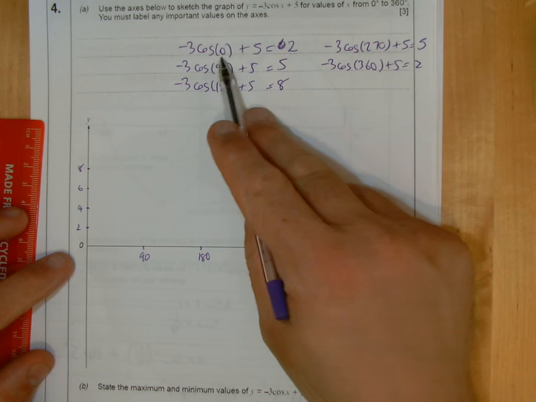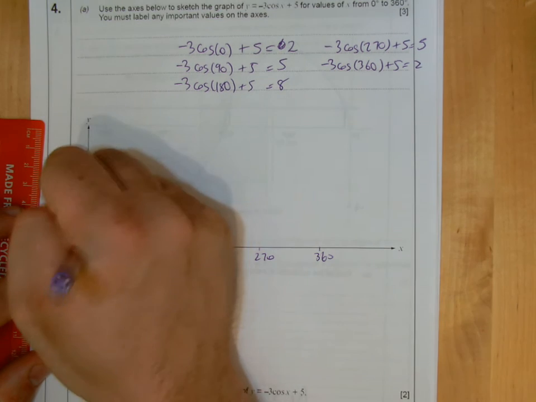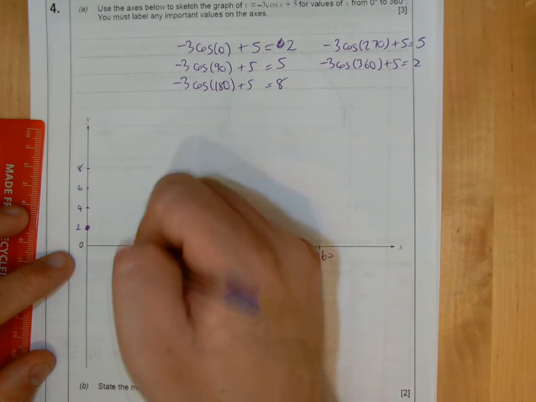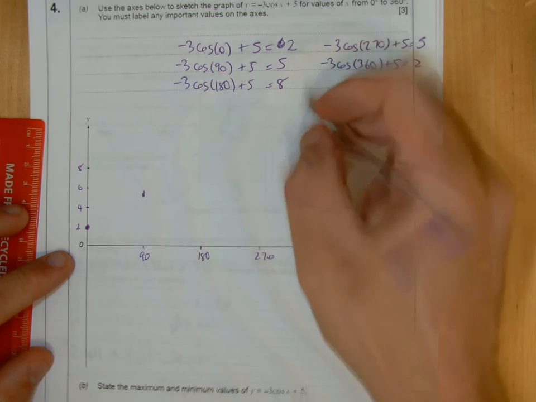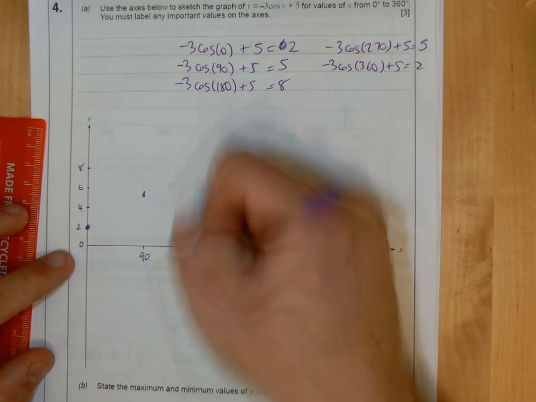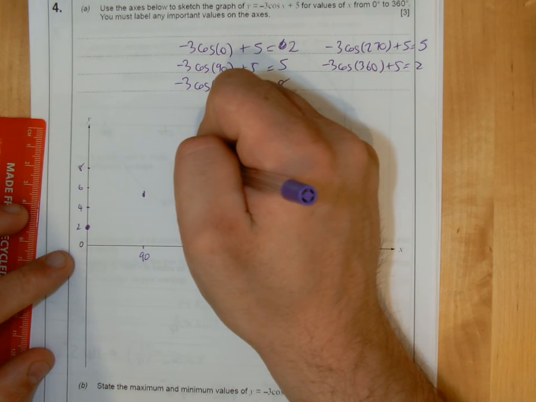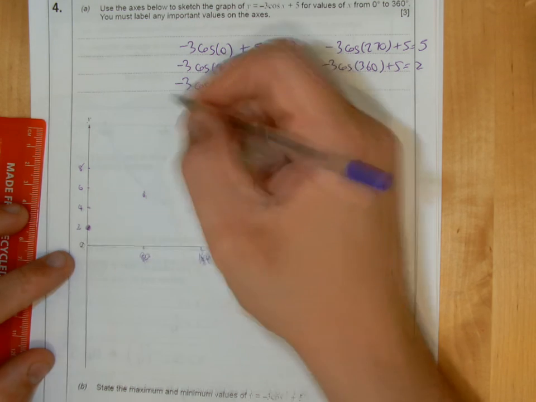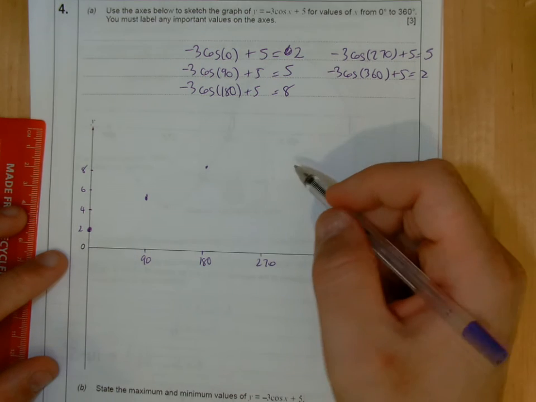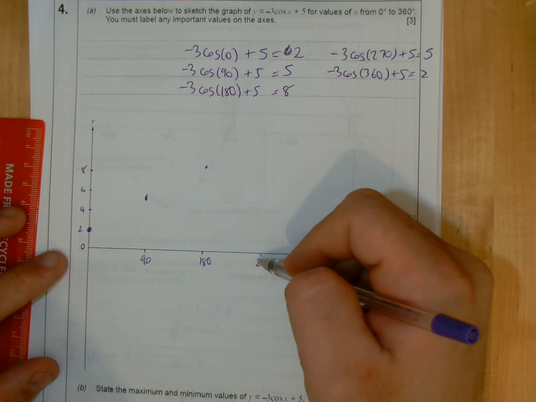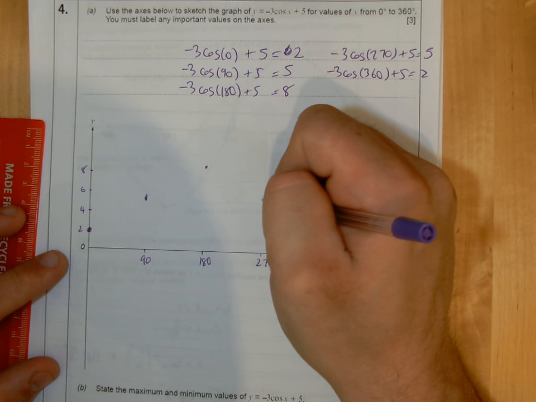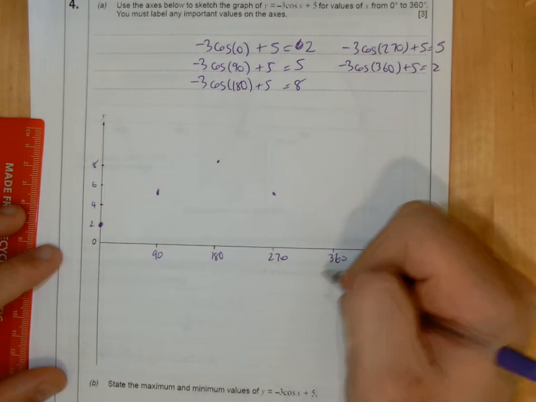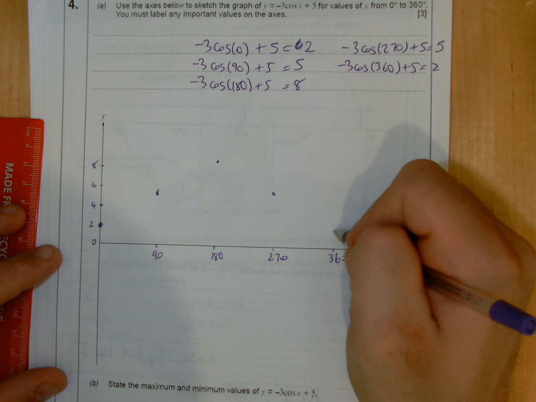Okay, so when it's 0, it comes out to be 2, so we've got a point there. When it's 90, it comes out to be 5, so it's going to be between 4 and 5. When it's 180, it comes out to be 8, so we've got that there. When it's 270, it comes out to be 5. Again, you should use a pencil on this. I should have used a pencil, it doesn't matter. And when it's 360, it comes out to be 2. So we're there, right?